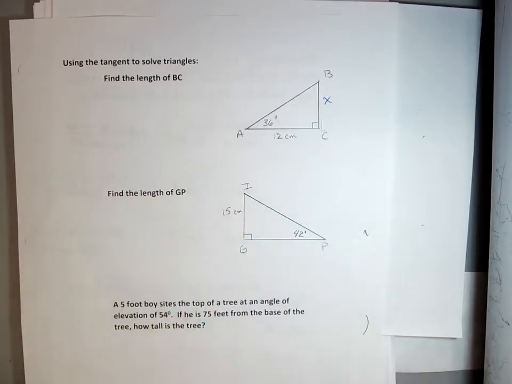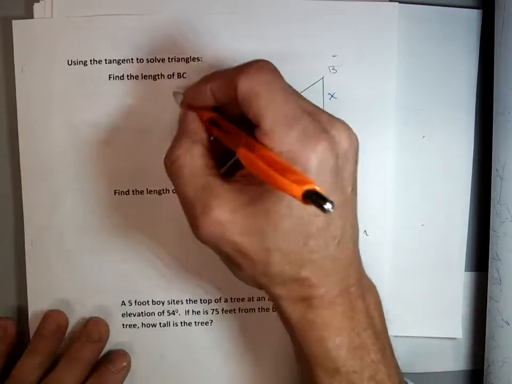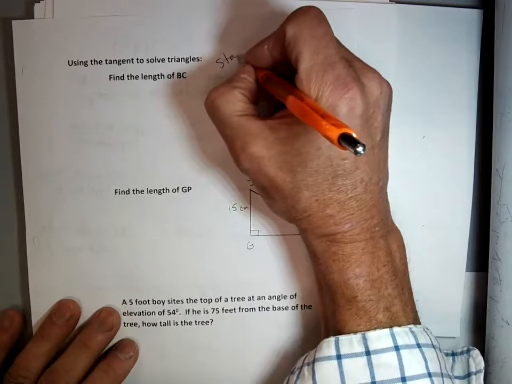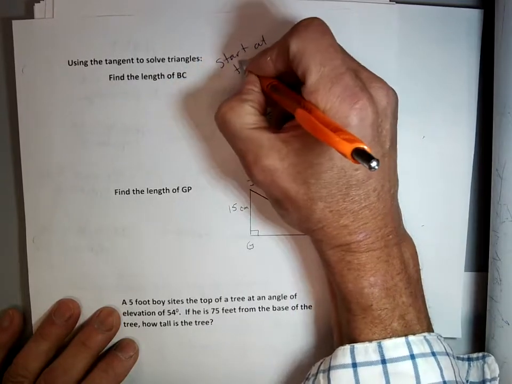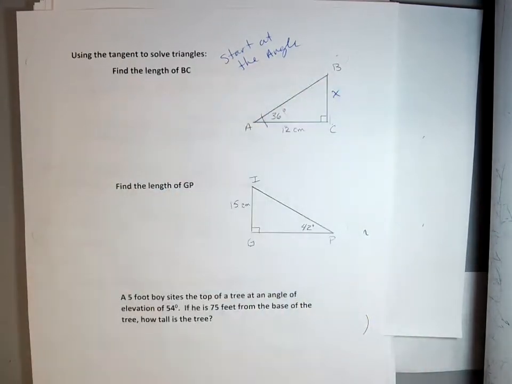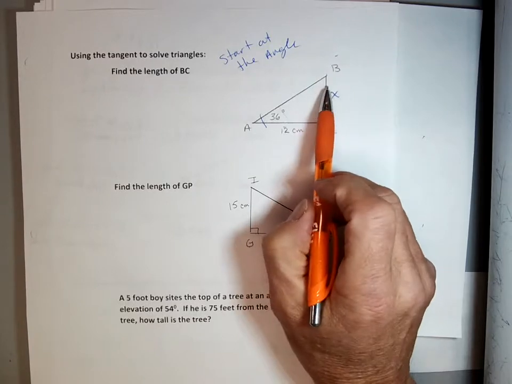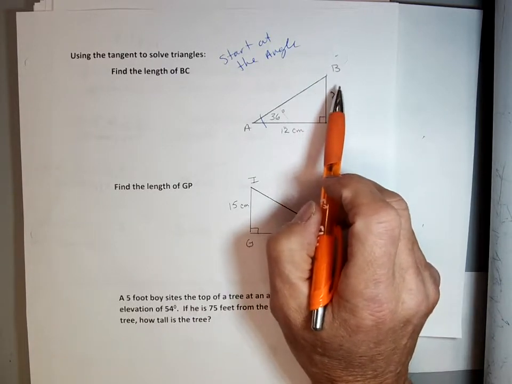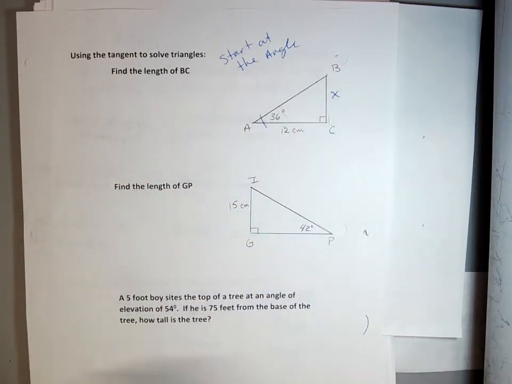So first of all, always start with the angle. Okay, so we're going to start at the angle. The angle is angle A, right? We know the 36 degrees. Start with the angle. There's no reason to start with B. We don't know anything about B. That would be silly. The angle we know is A. So we know 36.